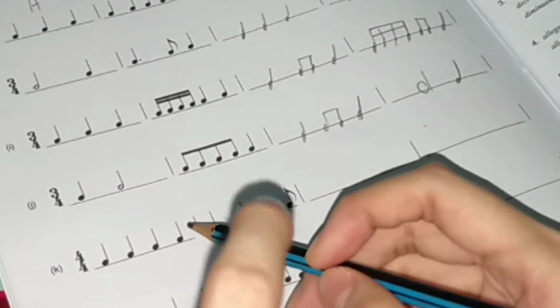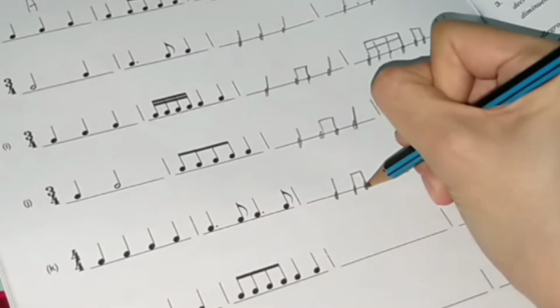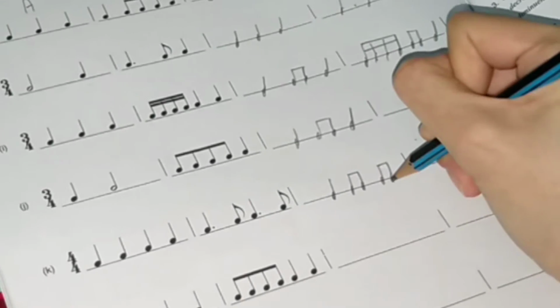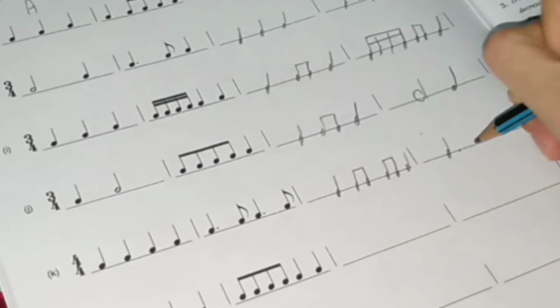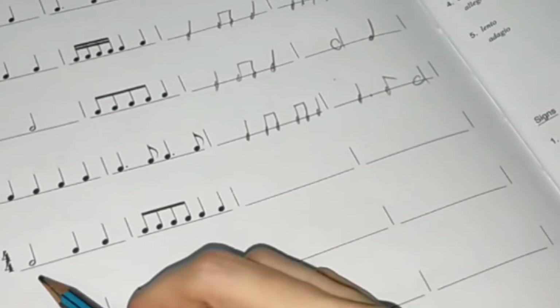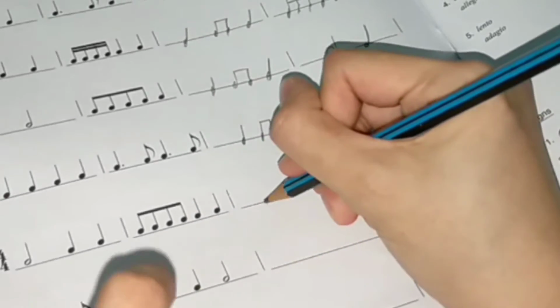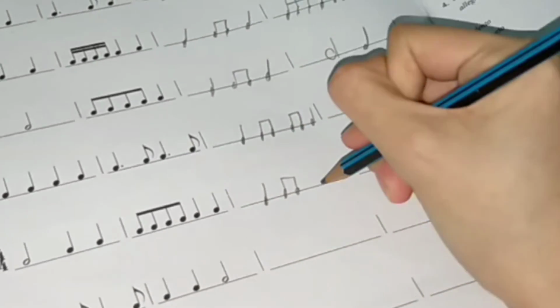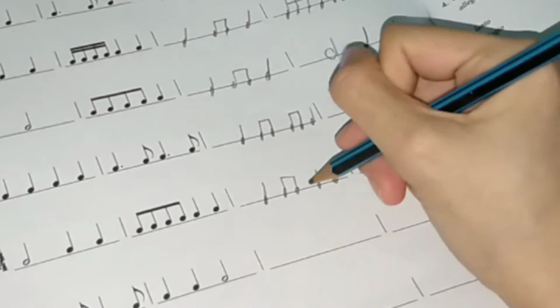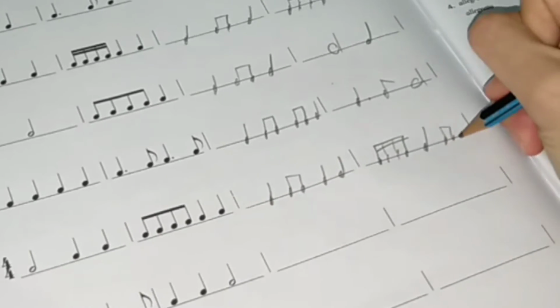Okay. 1, 2, 3, 4. 1, 2, 3, 4. For example, 1, 2, 3, 4. 1, 2 and 3, 4. Also can. And 1, 2, 3, 4. So 1, 2 and 3, 4. Okay.